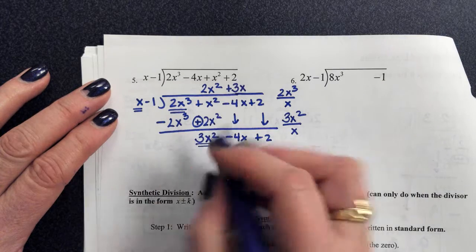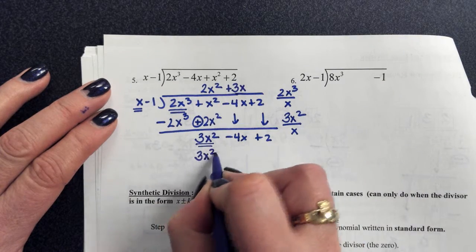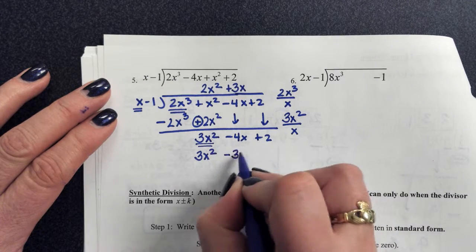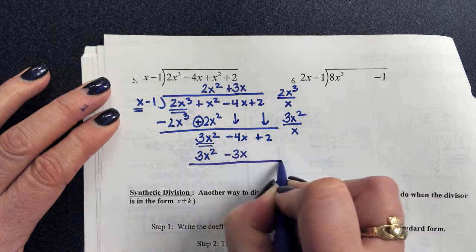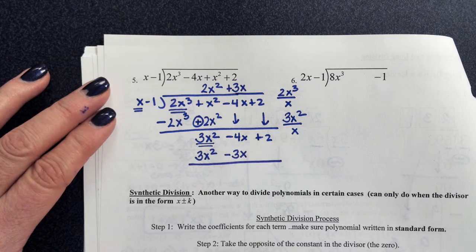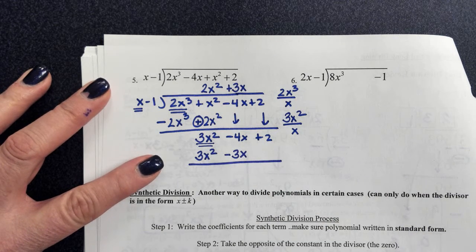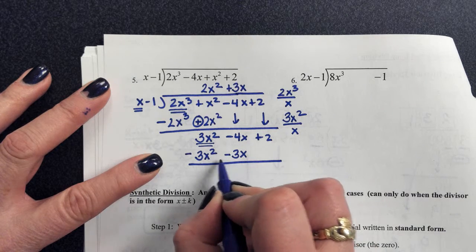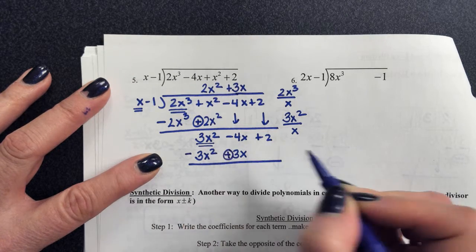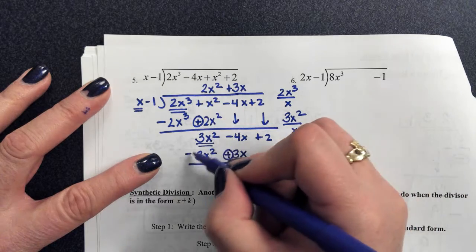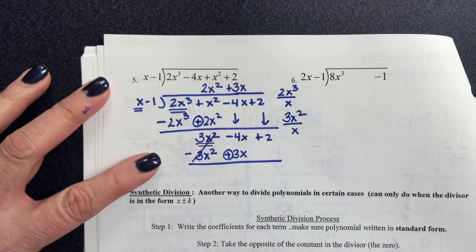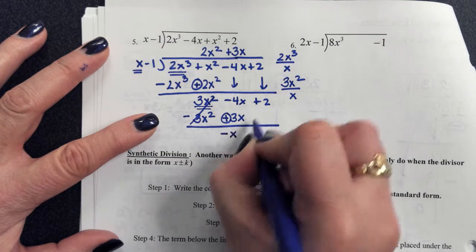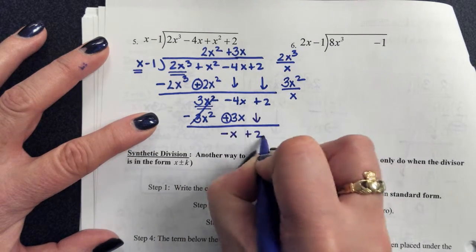Multiply. 3x times x is a 3x squared. 3x times negative 1 is a minus 3x. Again, after I multiply, I need to subtract. I have to subtract 3x squared minus 3x becomes a plus. So the 3x squares cancel. Minus 4x plus 3x is going to give me a minus x, and bring down that plus 2.